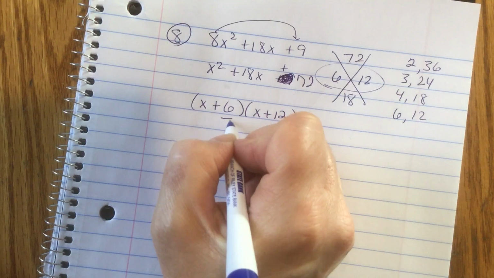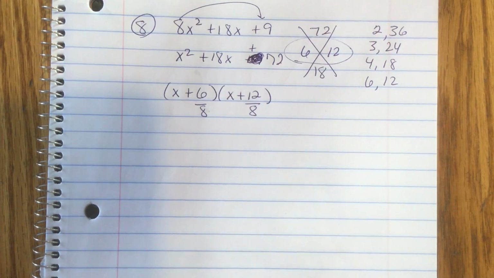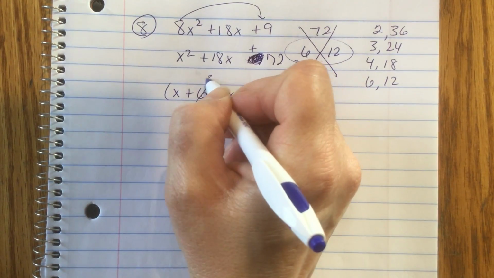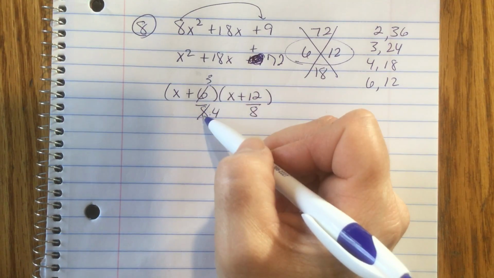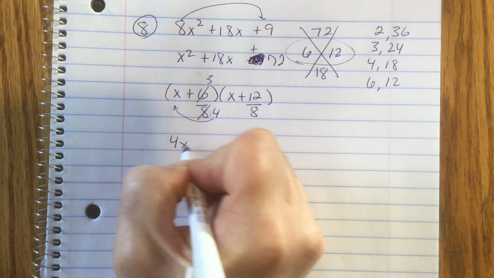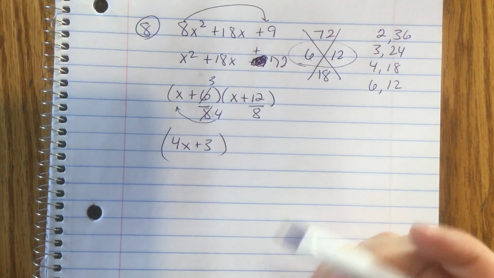Then I need to divide by 8, and this is a good example to show you what you've got to do when this happens. The 6 and 8 reduce, so you've got to think of that as a 3 and that as a 4, because 2 goes into 6 and also goes into 8. Then you do bottoms up, so it's 4x plus 3. You would not leave it as 8x plus 6.